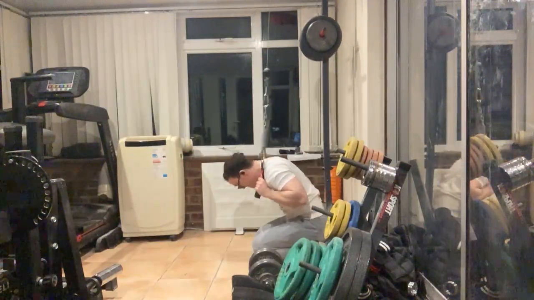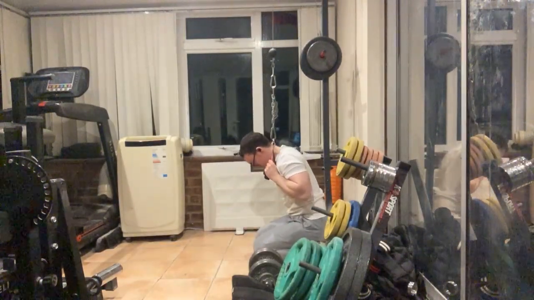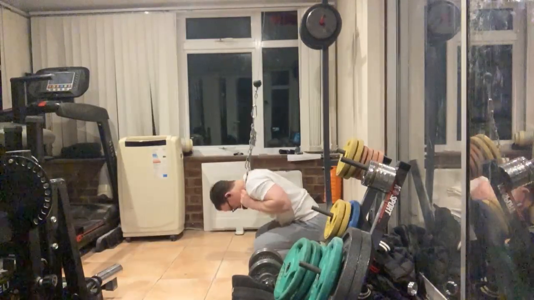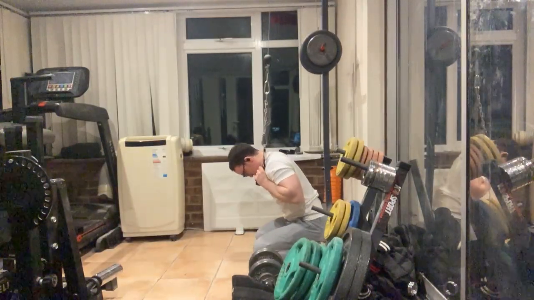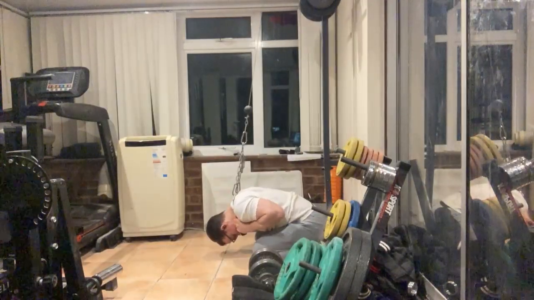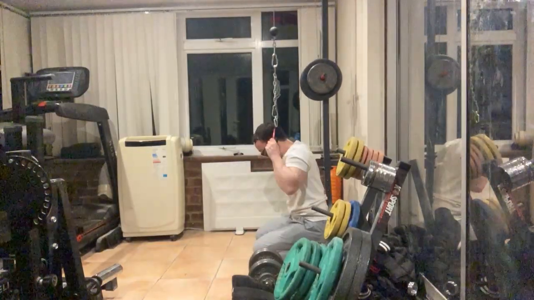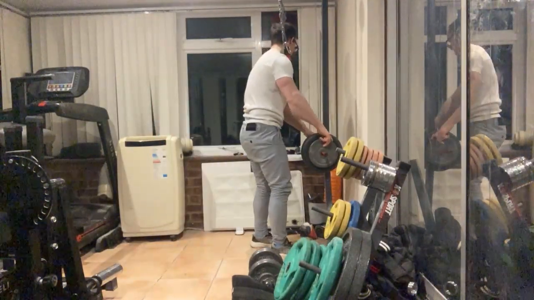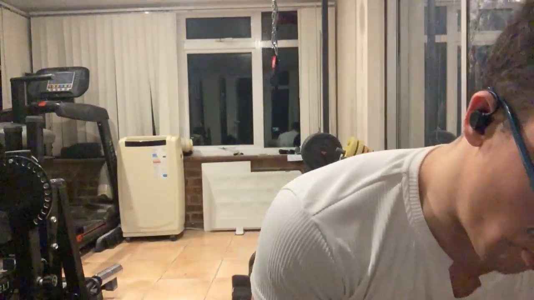This is not a working set, but right, so we're going up by 12 kilos to 42 kilos. So that's going to be fun.